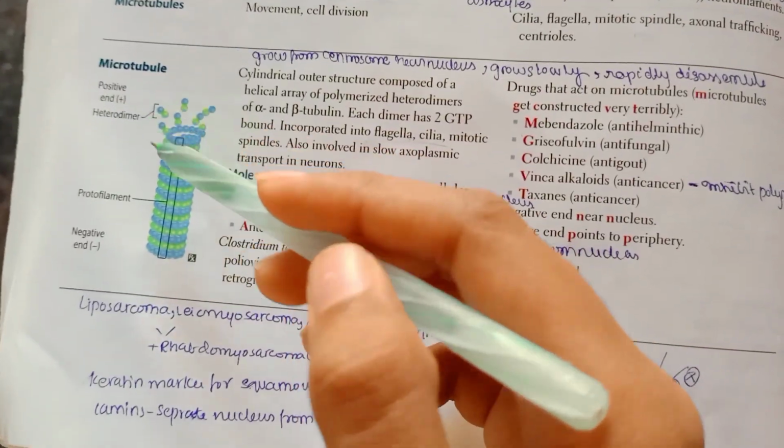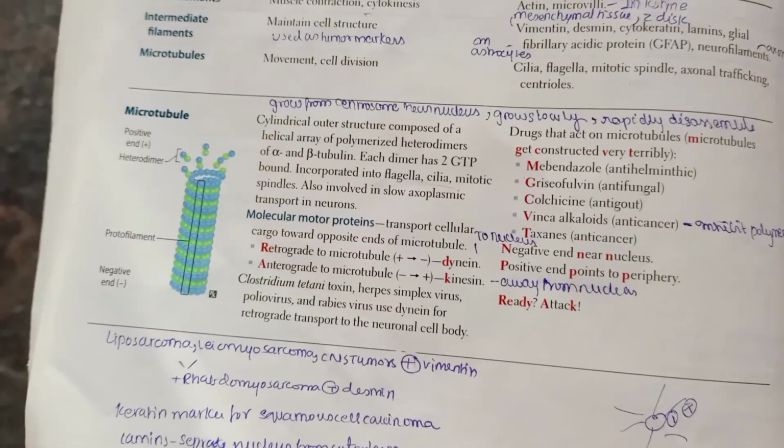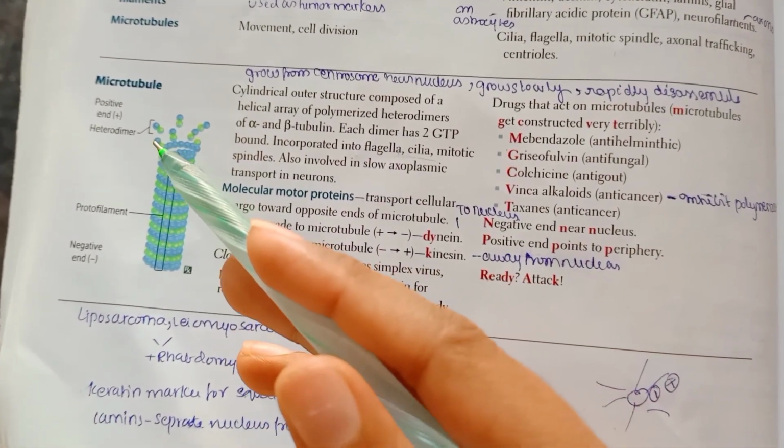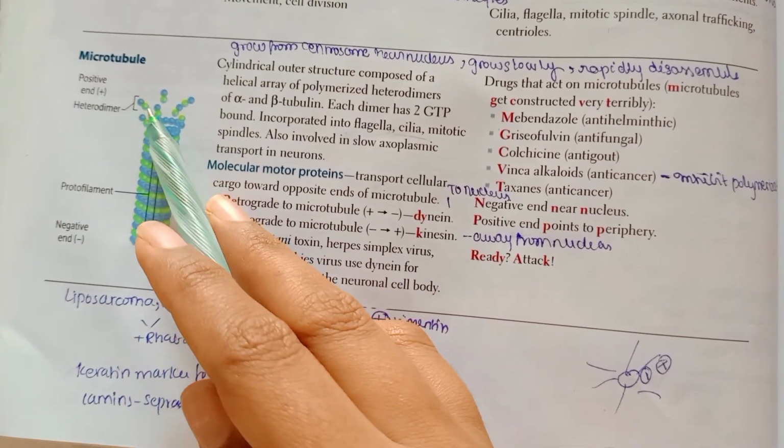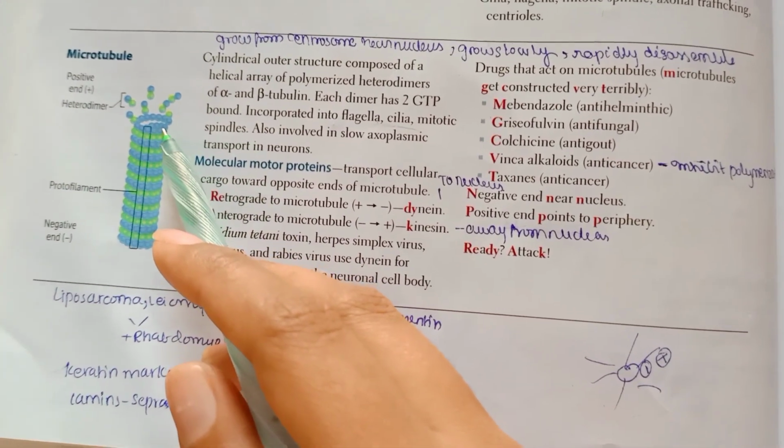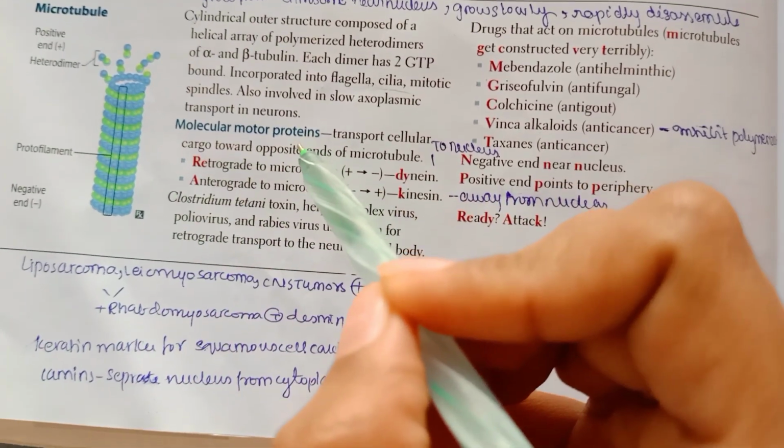You can see one side is a positive end, one side is a negative end, and the middle part is called the protofilament. The positive end is called a heterodimer, because it is made up of different kinds of subunits. You can see the heterodimer. Next, molecular motor proteins.